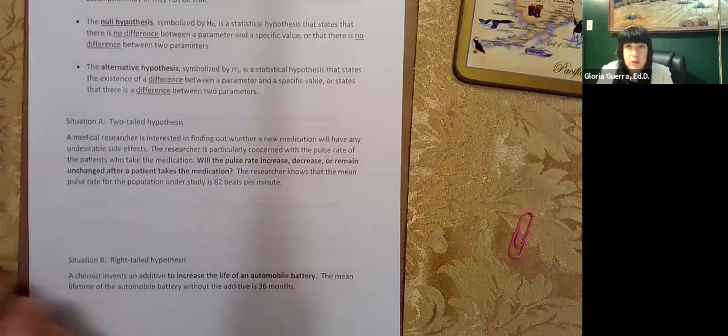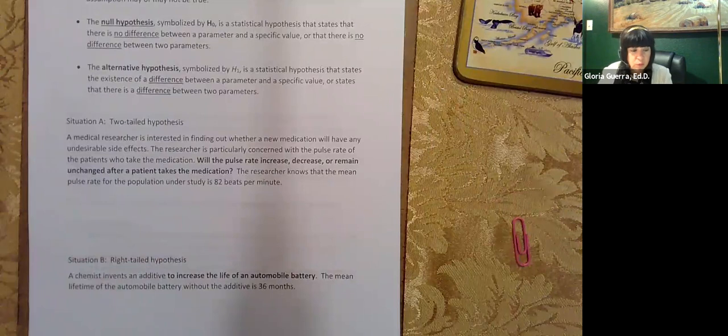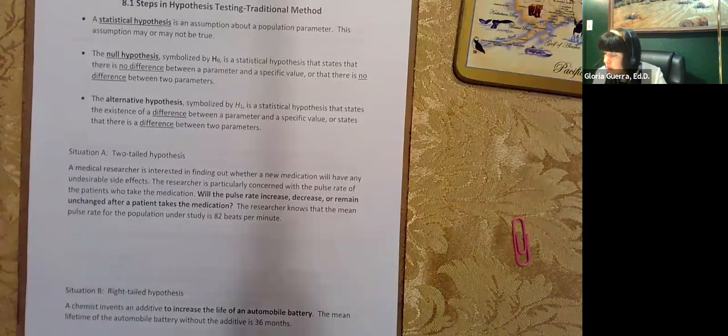Okay, so let's see where we are with that. So 8.1 has a lot of vocabulary, so you are going to want to read. We're always asking you to read your ebook, but this is one where you really want to read your ebook, because some of your homework questions, I believe, are essay type. Well, it requires reading the textbook for that. So here it says steps in hypothesis testing, traditional method.